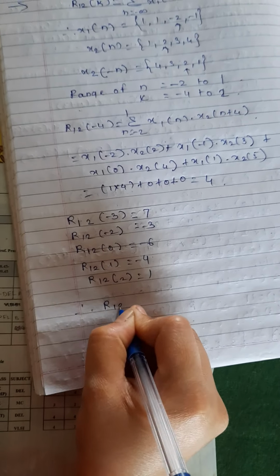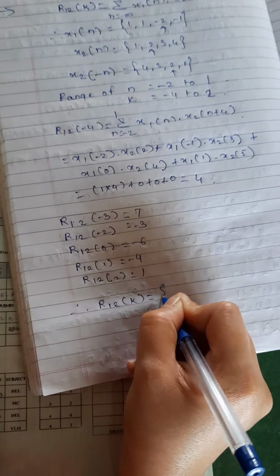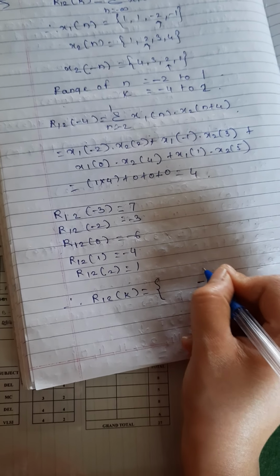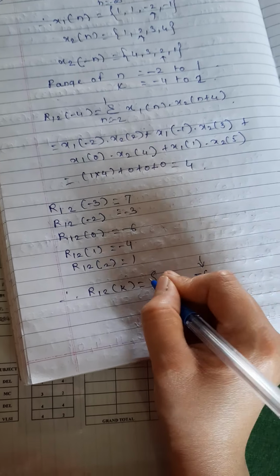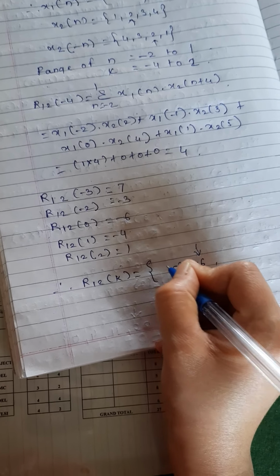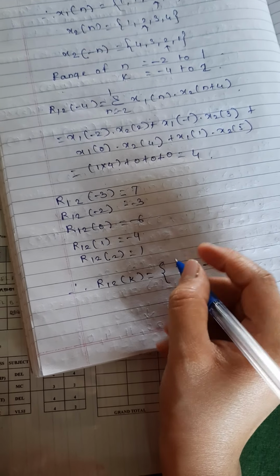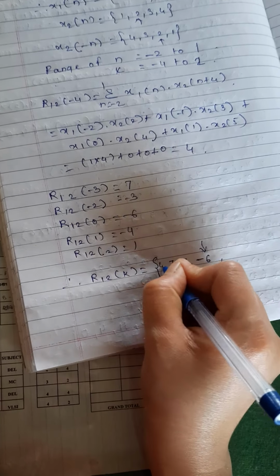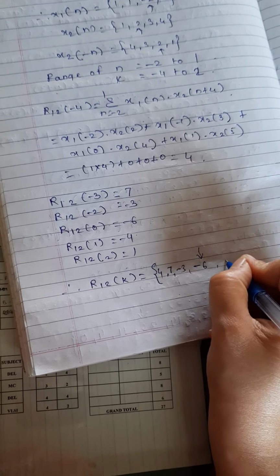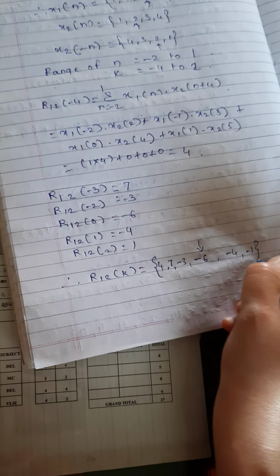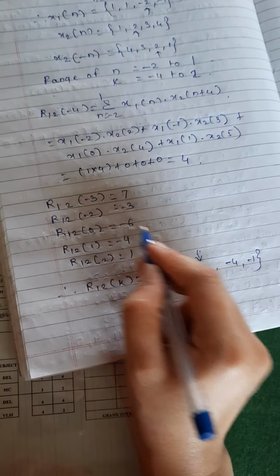So R12 of k: for 0 it is minus 6, before that it is minus 3, it is 7, and it is 4, and after that it is minus 4 and minus 1. This value shows R12 of 0.